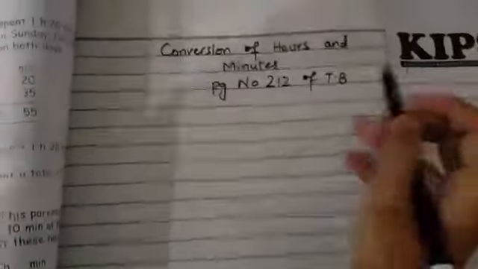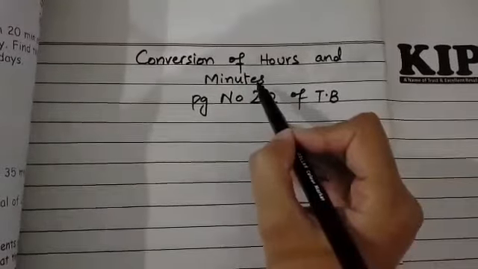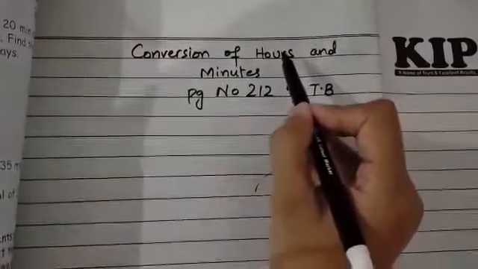There are two questions: write in minutes and write in hours and minutes. We have to learn how we can convert hours into minutes and minutes into hours.